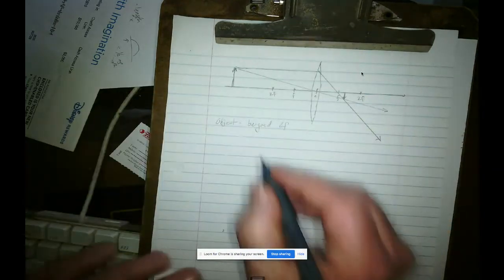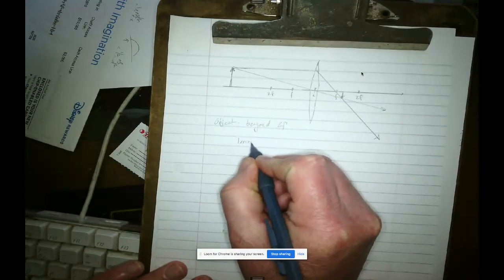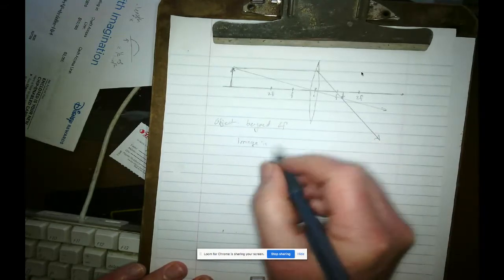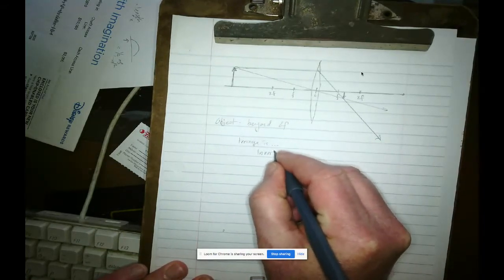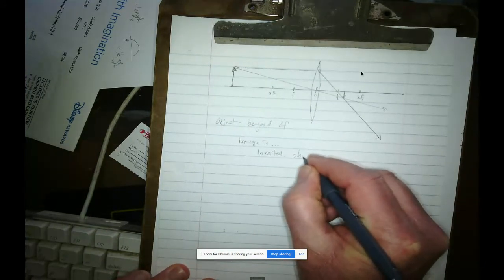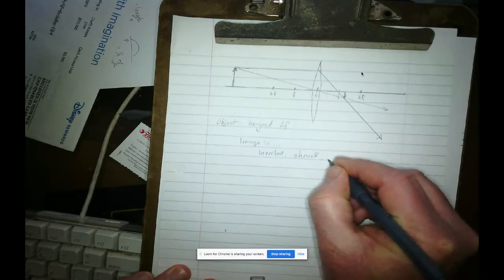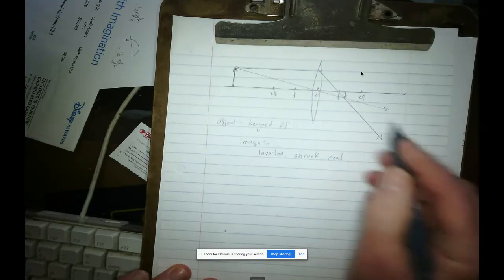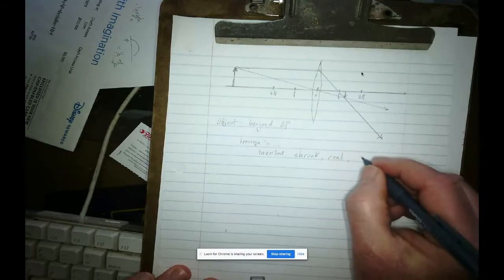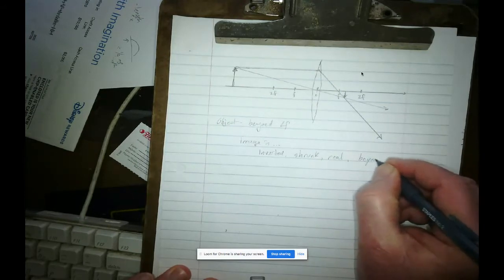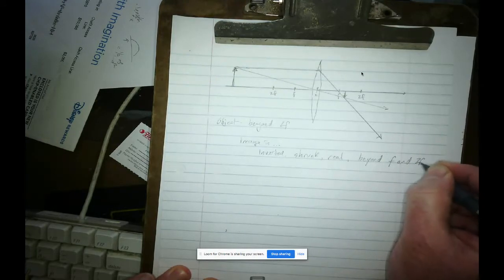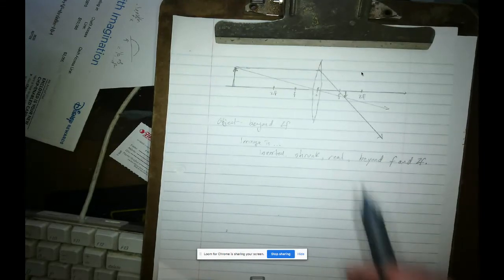And we're going to write down that the image is inverted, shrunk, and real. And one last thing we're talking about is where it's located. See how it's between the focus and 2F. It's between F and 2F. And there's going to be a pattern.